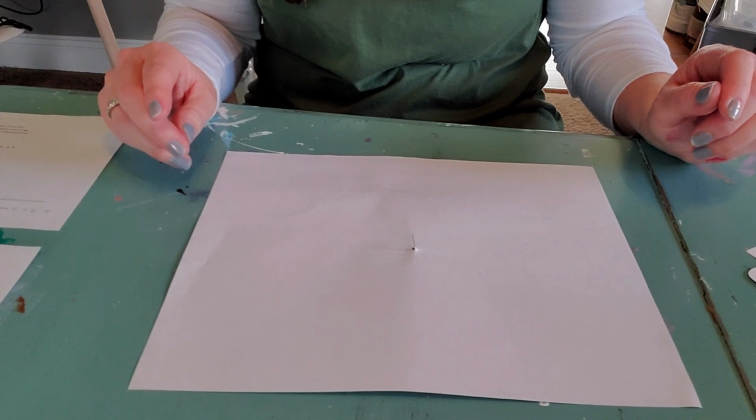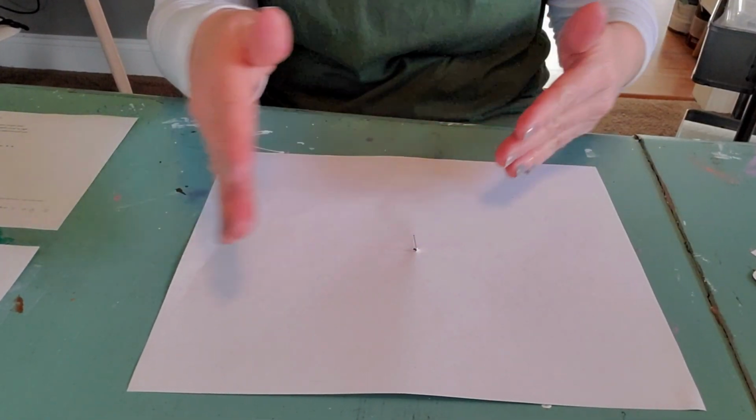So I messed up. I forgot to have you crease the paper first.